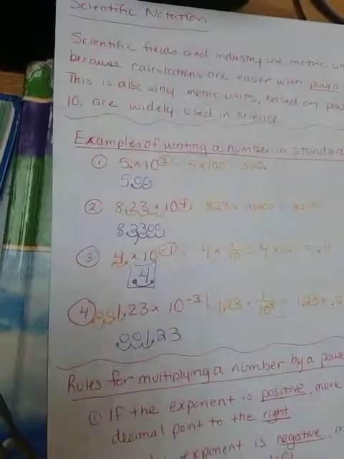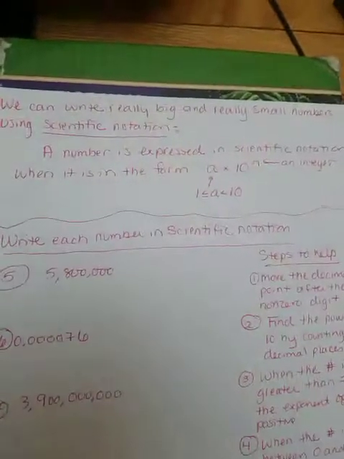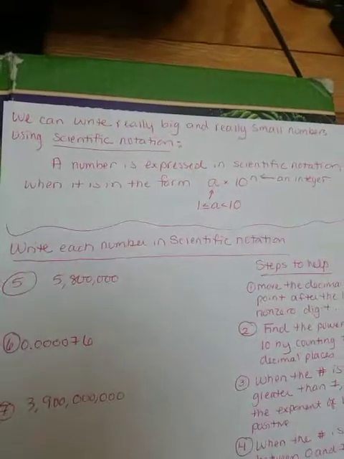All right, let's continue on with our lesson. Well, what is scientific notation? We can write really big and really small numbers using scientific notation. And here's how you actually do it.